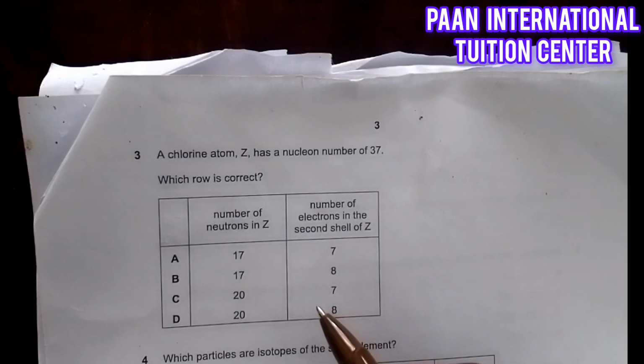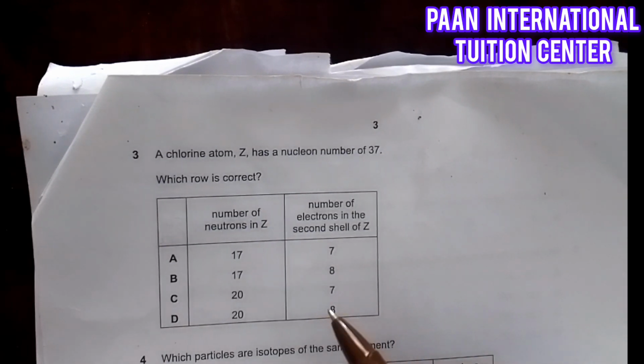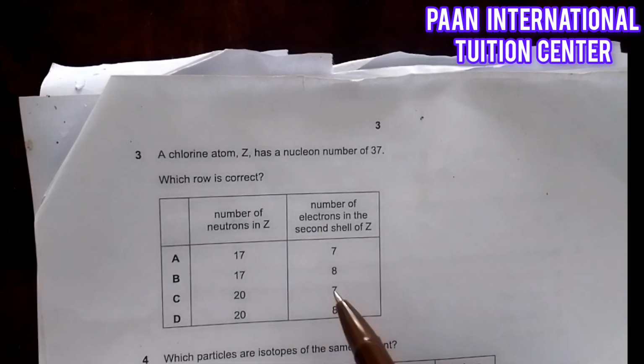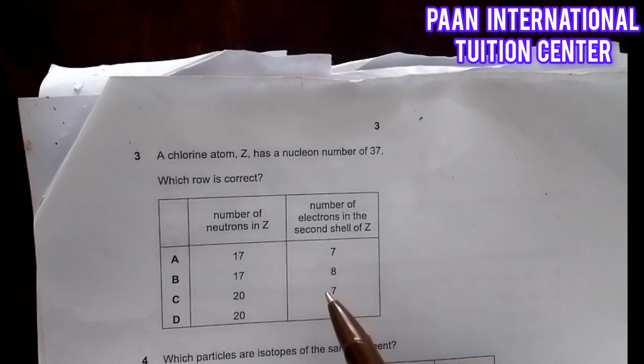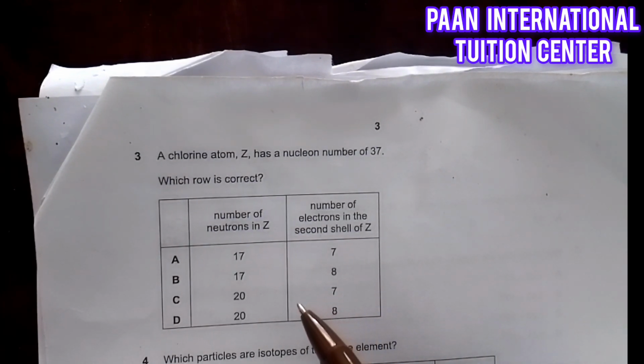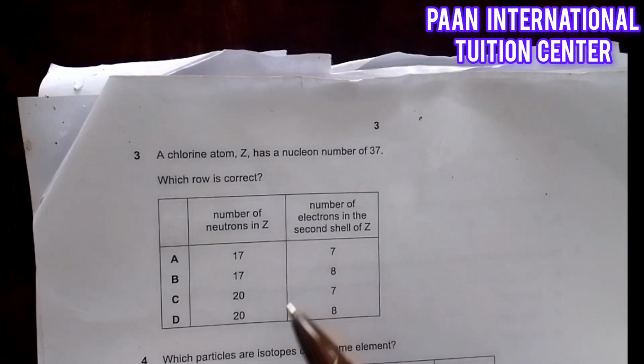Today we are going to look at chemistry, and we are going to look at this question. How can you answer this question? This is a chemistry year 11 GCSE paper. So we have got this question here.